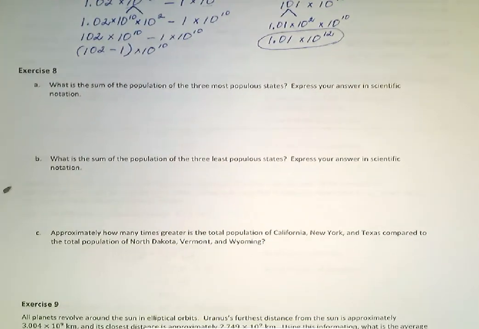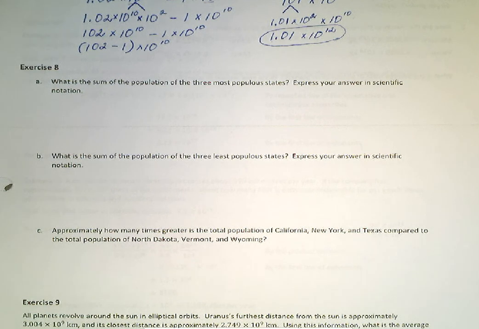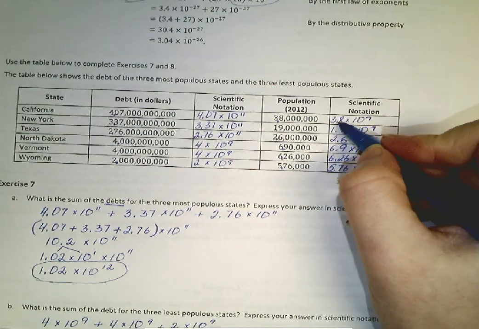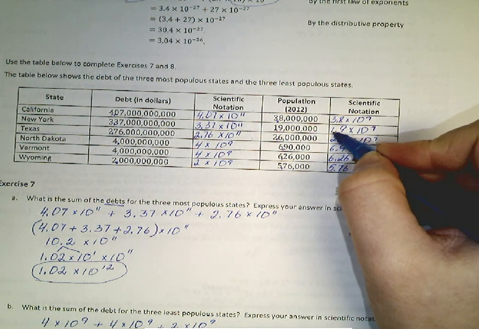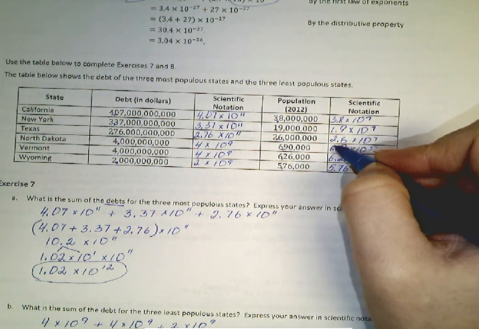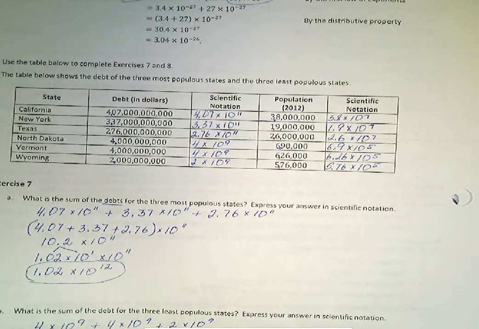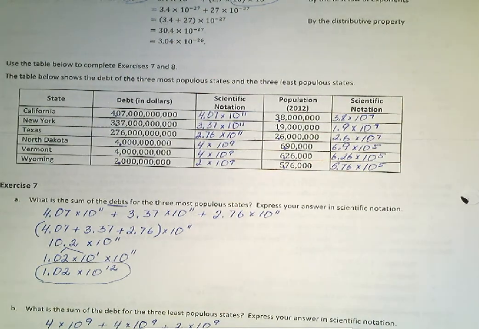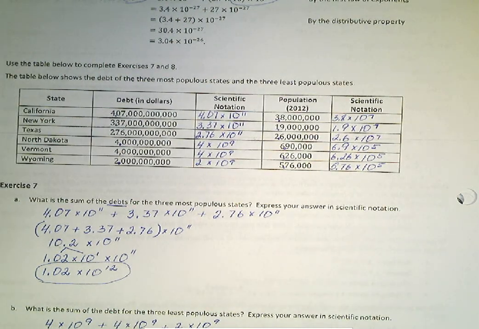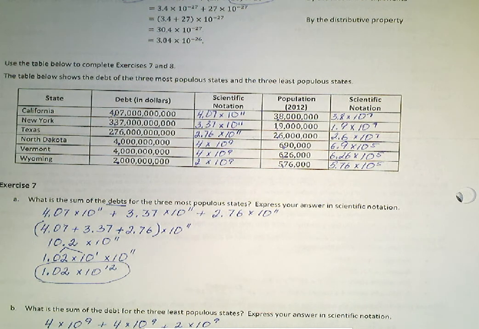Okay. Now let's look at the population. What is the sum of the population of the three most populous states? So we are going to look back into our table, and we are looking at the three most populous states, and we are looking for the sum. So we have 3 and 8 tenths times 10 to the 7th, 1 and 9 tenths times 10 to the 7th, and 2 and 6 tenths times 10 to the 7th. So we just need to rewrite, I'm going to just write it on the side so I remember. 1 and 9 tenths and 2 and 6 tenths, and all of that times 10 to the 7th.